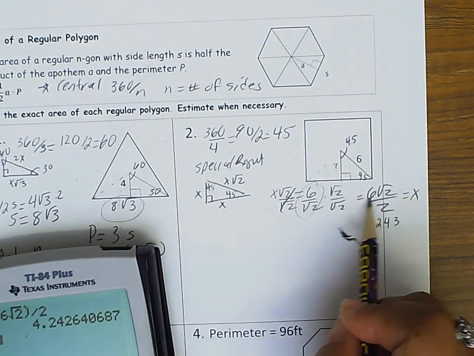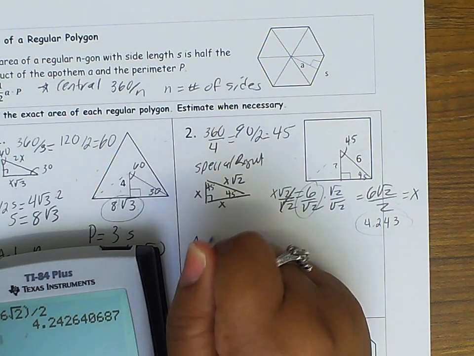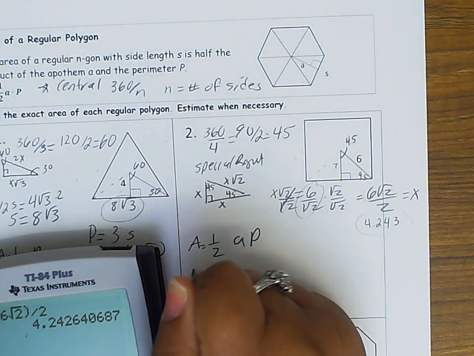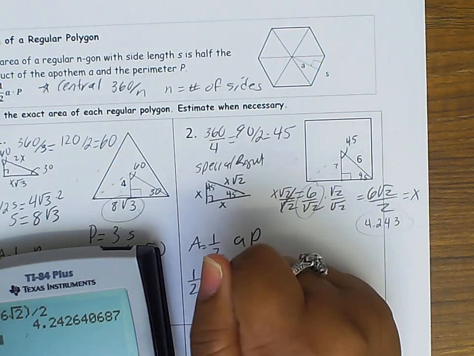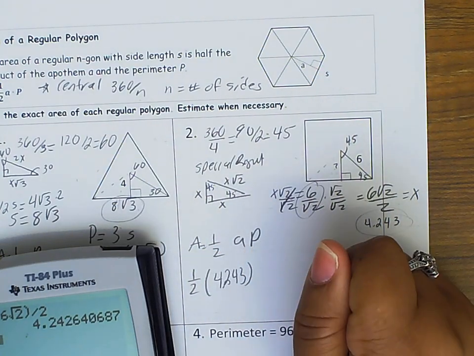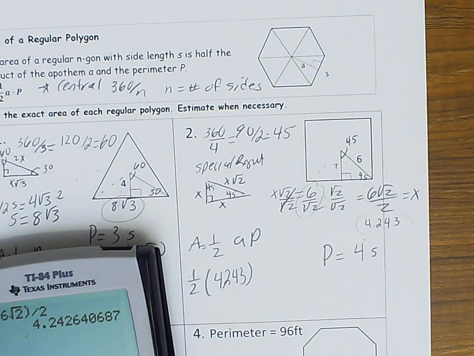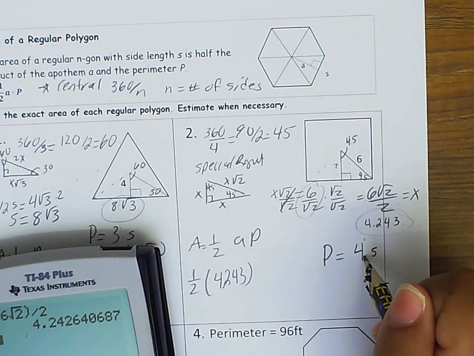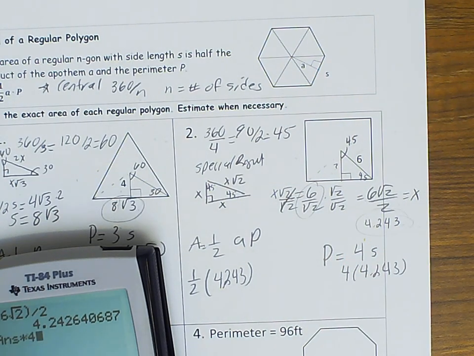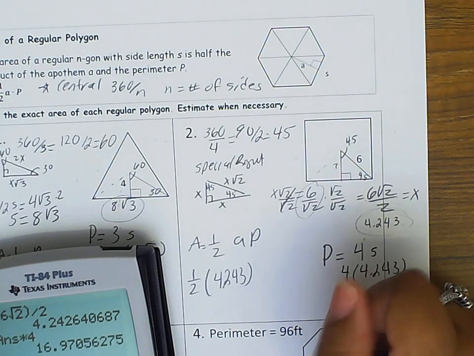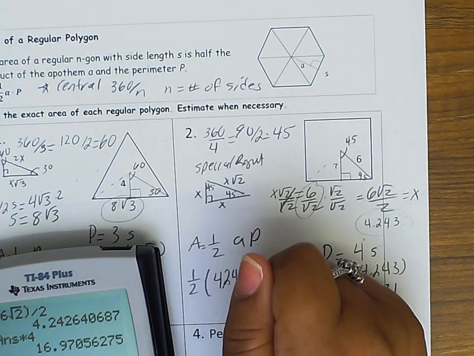If we use this, I'm just going to use the decimal. So this is my apothem. We have the formula: area equals 1/2 a times p. Well, we have the 1/2, and we have our apothem because that's just x, but I don't have the perimeter. The perimeter is going to be 4s because there are 4 sides. I know I have one of the sides, so I could just multiply that by 4. It turns out P is about 16.971.